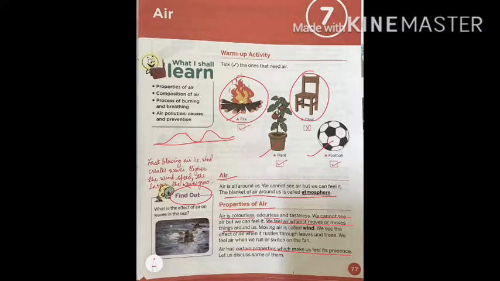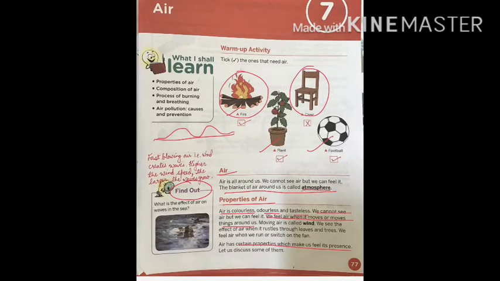The faster the speed of the wind, the larger will be the waves which you see. You must have seen the sea waves on the coastline. This is because of wind. All right, let's go to the next page here.